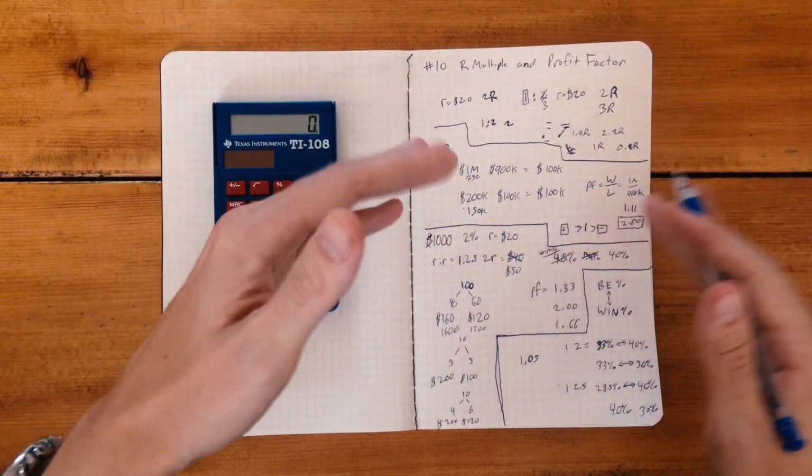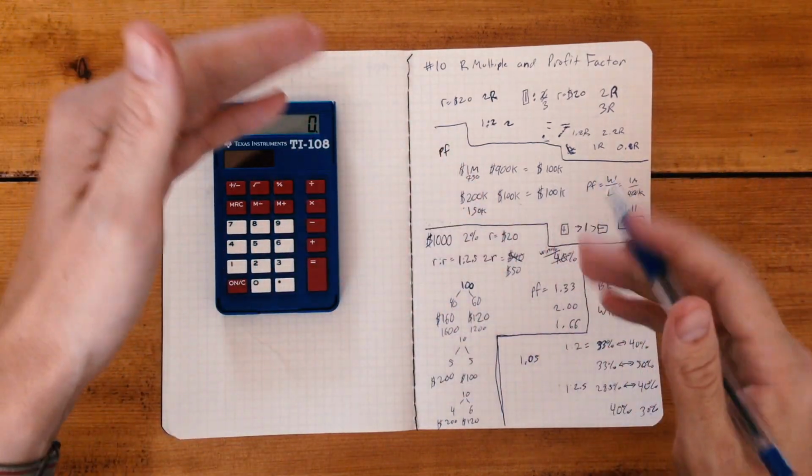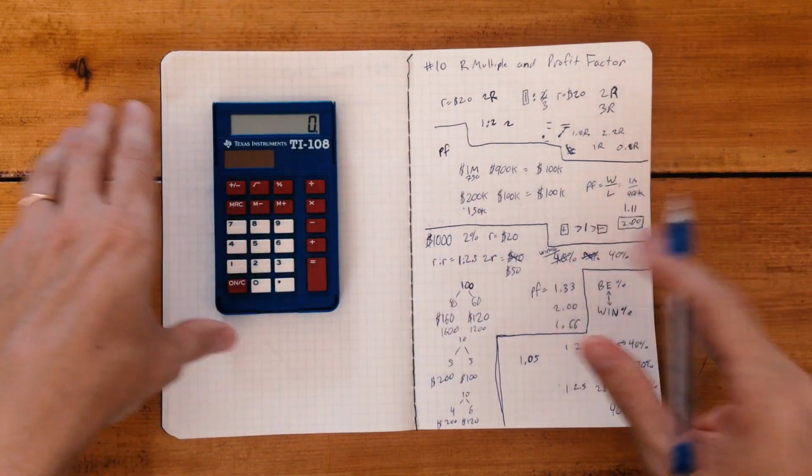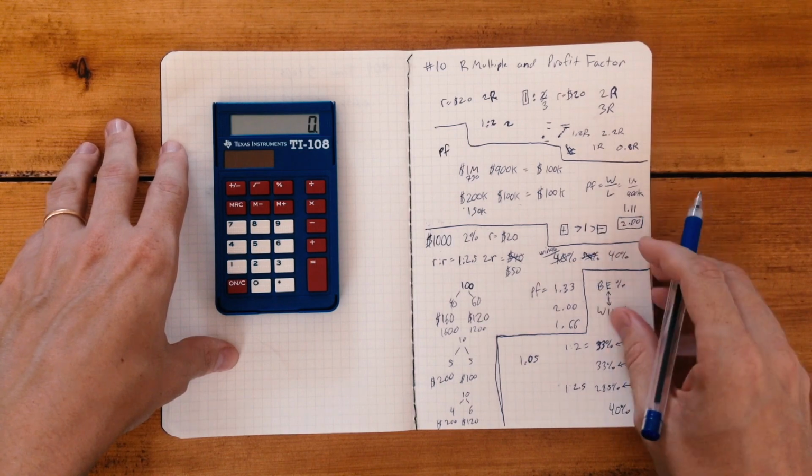Or even decrease it. Maybe you say, look, I want to have a little less wiggle room because I want to be more aggressive. It's just another number that I think you could put in your toolbox and help you perfect your system.